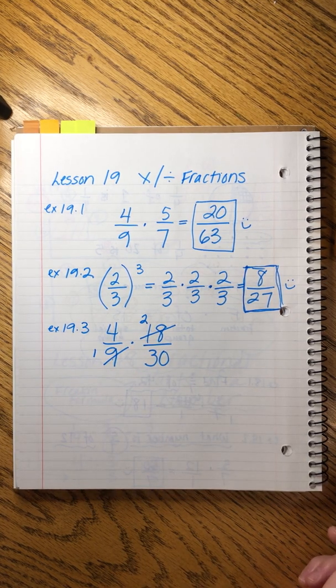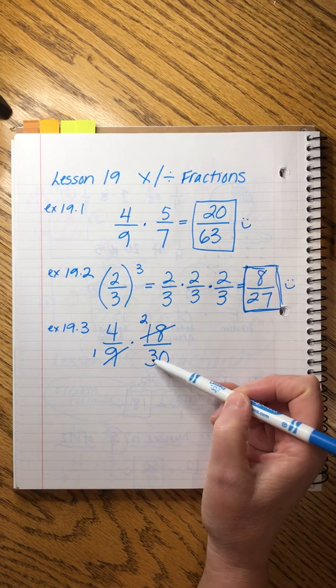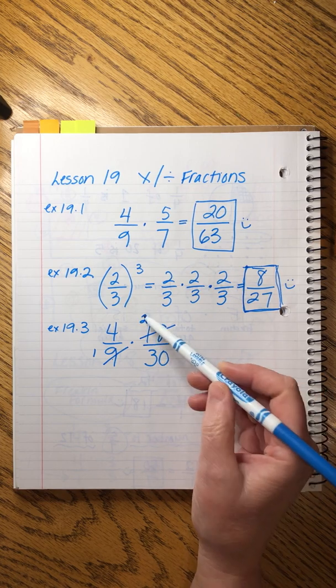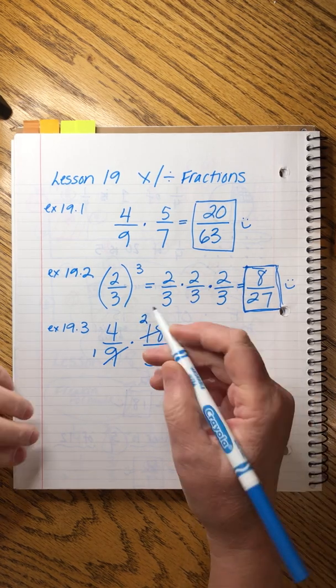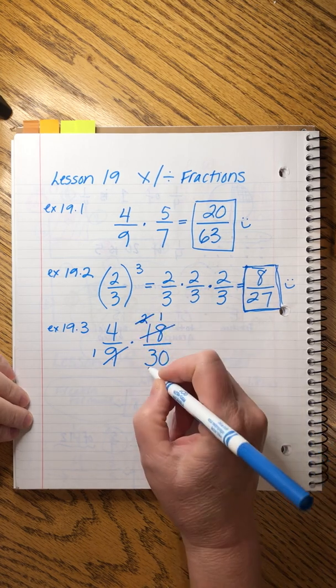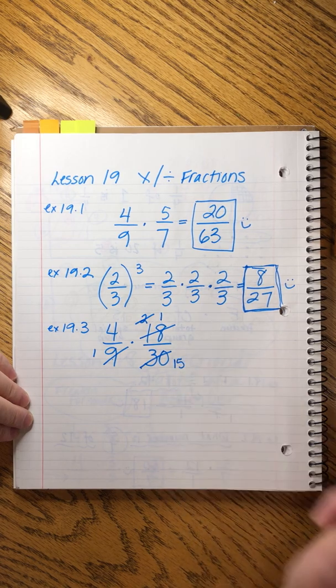Now I see, oh, look, 2 will go into 30. It goes in 15 times, right? I recognize that right away because these are both even numbers. So I could say, okay, let's divide them both by 2. 2 divided by 2 is 1. 30 divided by 2 is 15.